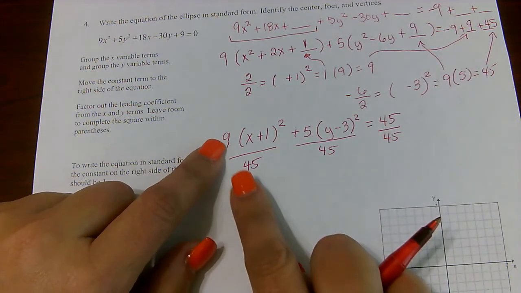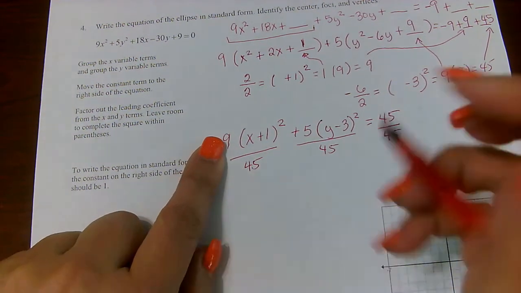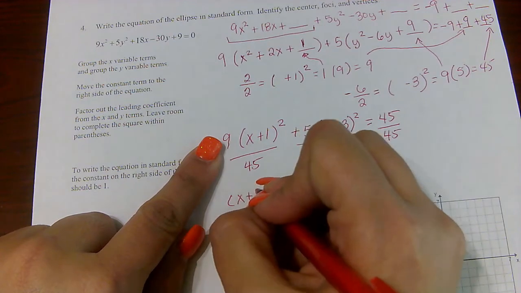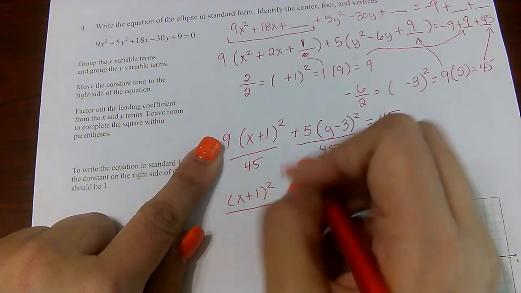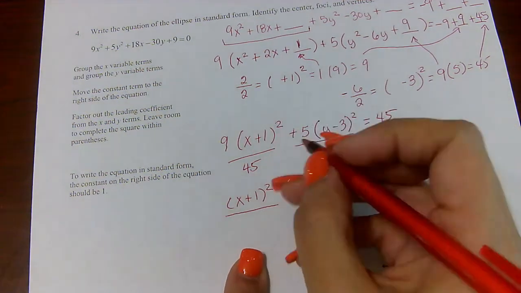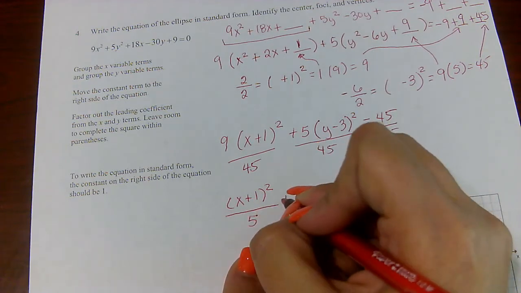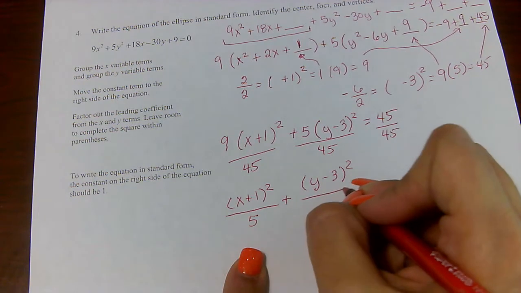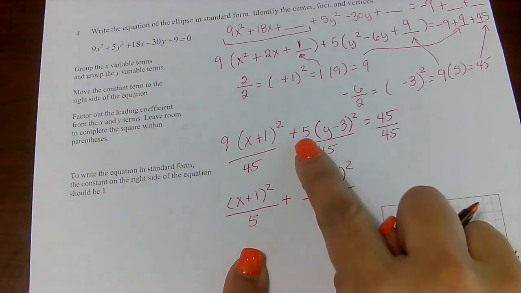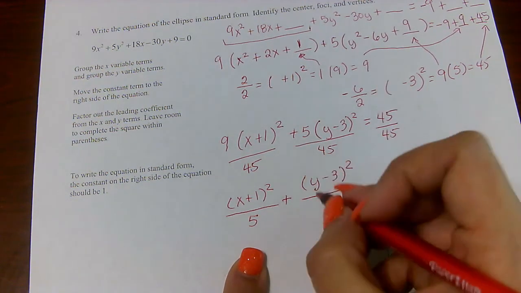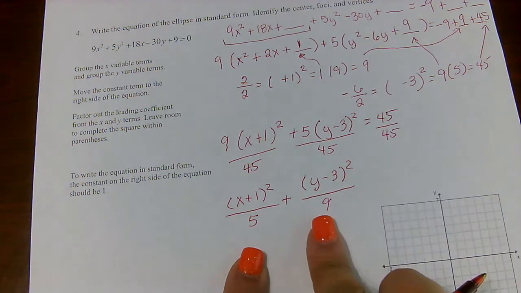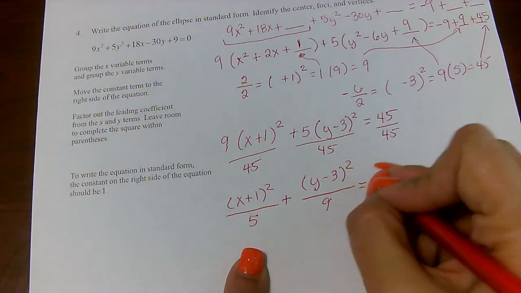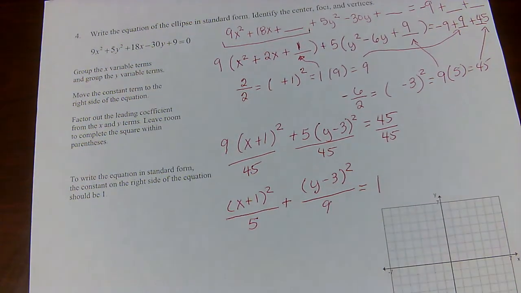Use your calculator to help you simplify. Here you should get (x plus 1) squared divided by 5, plus (y minus 3) squared divided by, this ratio reduces to 1 over 9. So I have a 9 in the denominator. All of that is equal to 1.